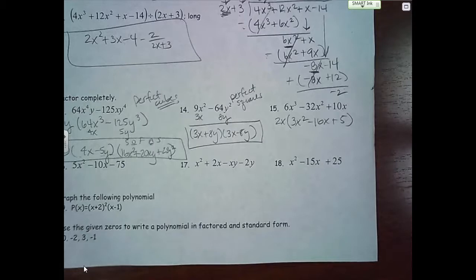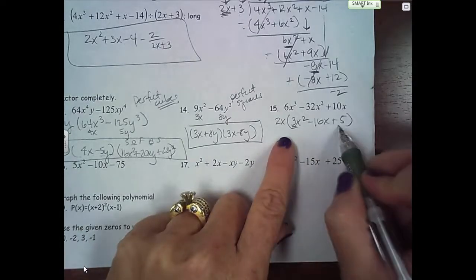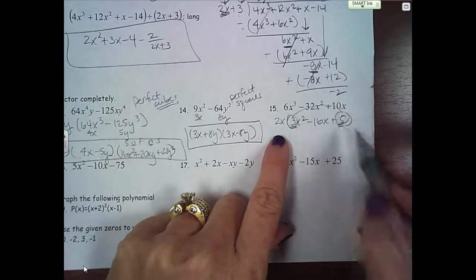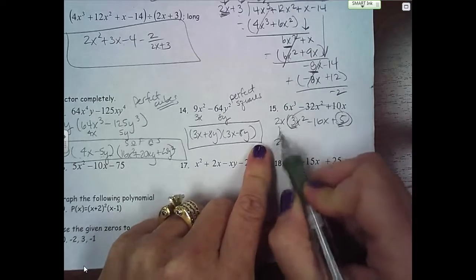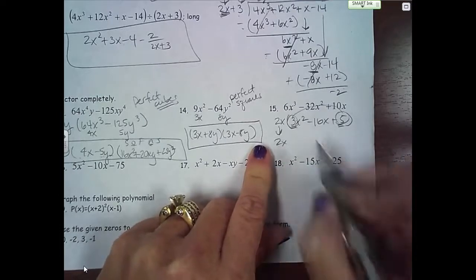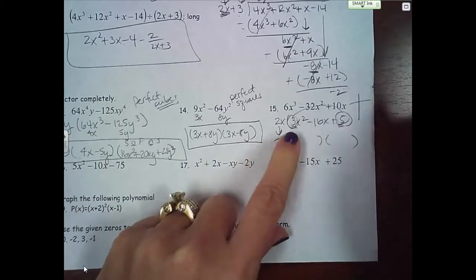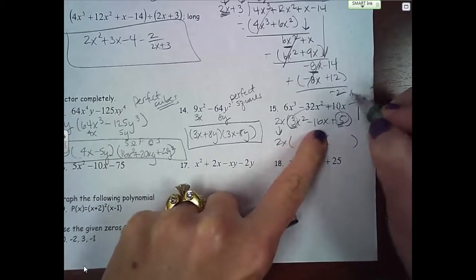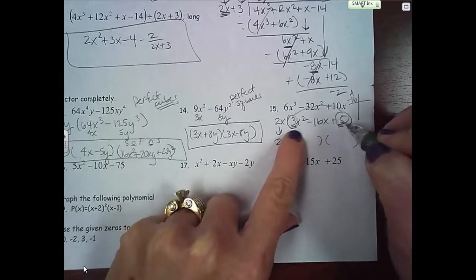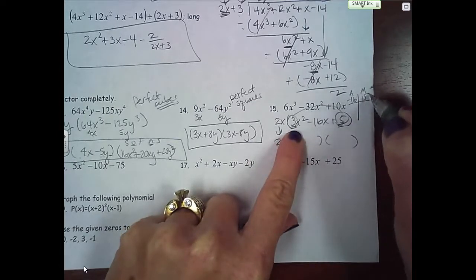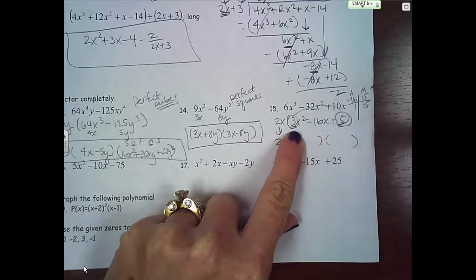Some kids are still having trouble with factoring if you have a leading coefficient. Remember, that's where you have to make the t-chart. Drop your 2x down into your answer. You don't want to forget it. And when you factor this, let's see what happens. In your t-chart here, you want numbers that are going to add to give you your middle term still, and multiply to give you 3 times 5, which is 15. So they're a 1 and a 15.